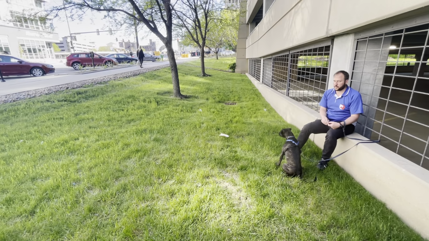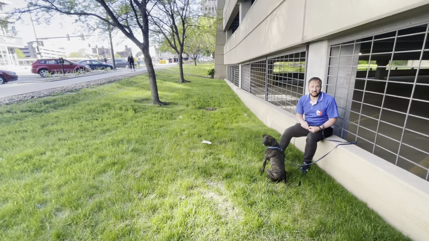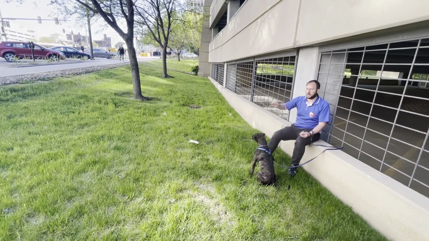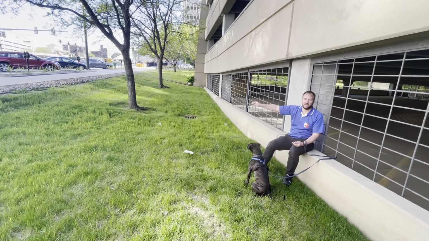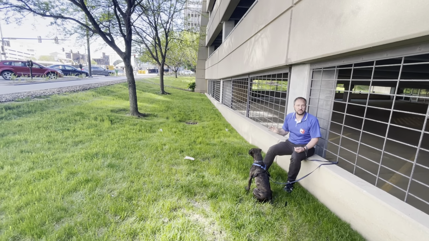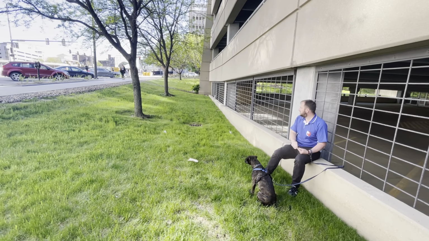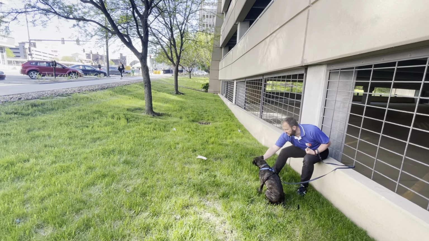Now you can't reinforce emotions. So that was an emotion. So a lot of people think you shouldn't give a treat after the dog barks at the other dog. That's an emotion, so you can't reinforce emotion. What I want to do for the Engage Disengage game, yes.